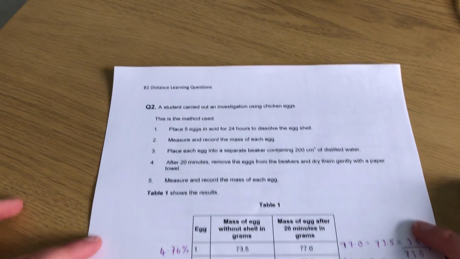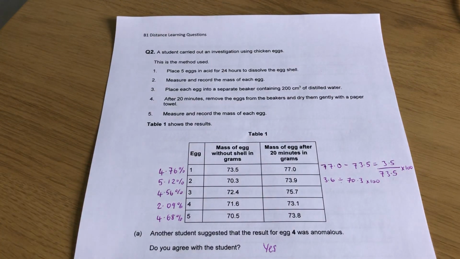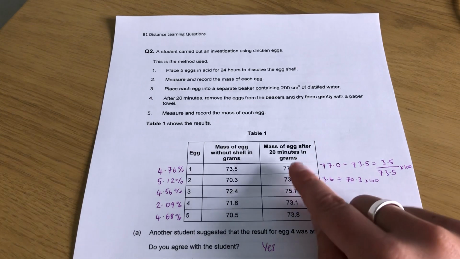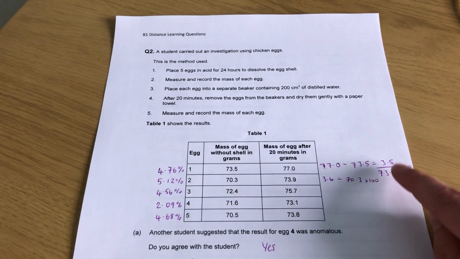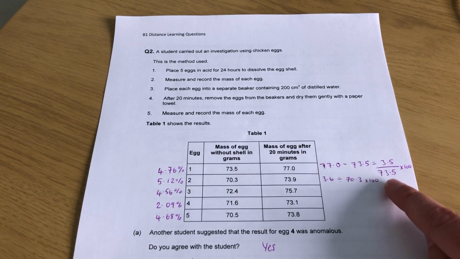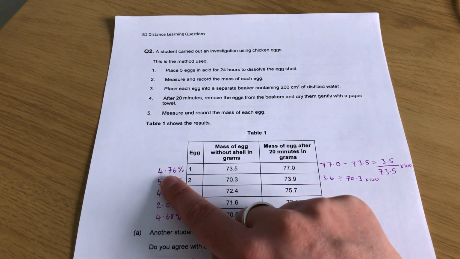Let's look at our data. I've done quite a lot with the data because I was thinking back to what I already know. Remember, they want us to apply our thoughts to new situations. So I was thinking, what did we do in the practical? Well, we had the start mass and the end mass. We then worked out the change in mass by taking the number at the end minus the number at the beginning. If we divide that by the start mass, you can see I've worked out one here, and times it by 100, that gives us the percentage increase.